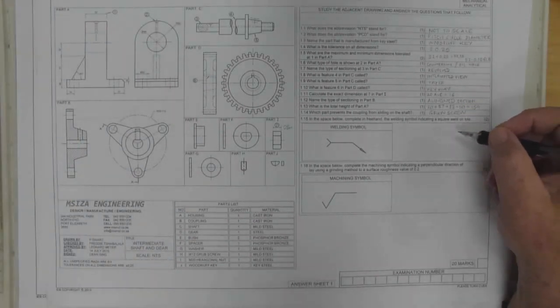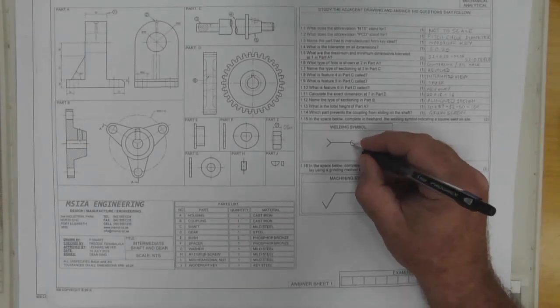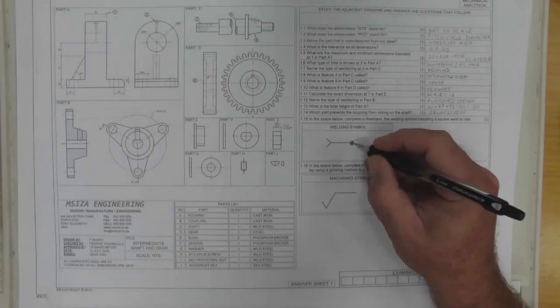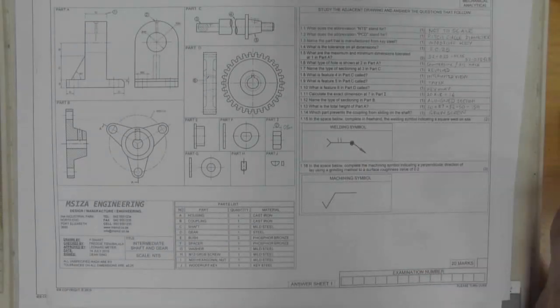Okay, a square weld on site. Okay, the on-site symbol is the circle that is coloured in, and the square butt weld is two vertical lines.